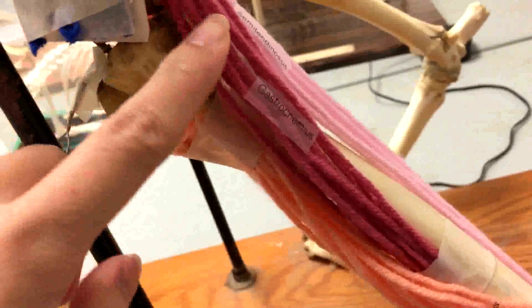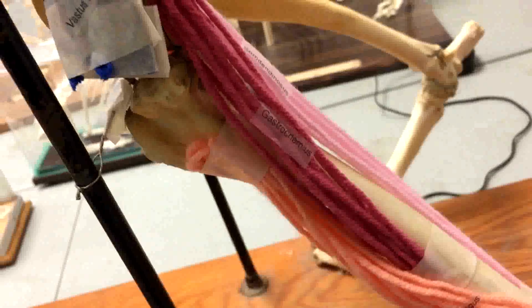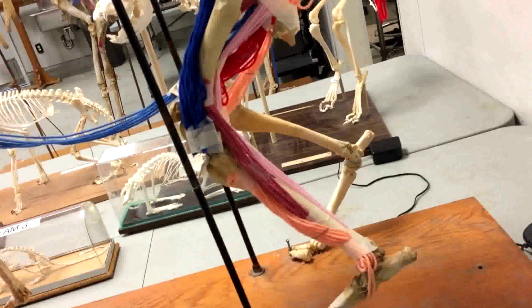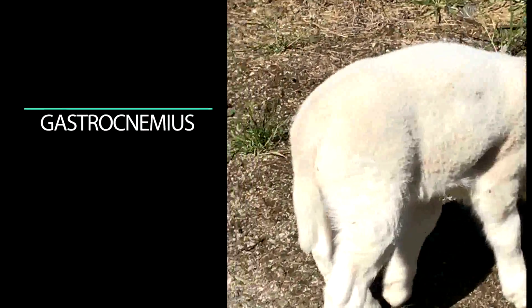The gastrocnemius muscle arises by two fleshy heads from the distal end of the femur. The gastrocnemius and superficial digital flexor make up the largest part of the biceps femoris. In this way, this muscle has function in extending the hock joint.